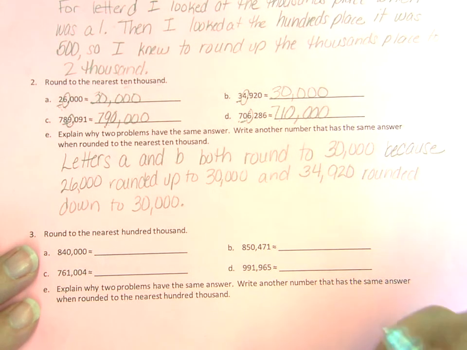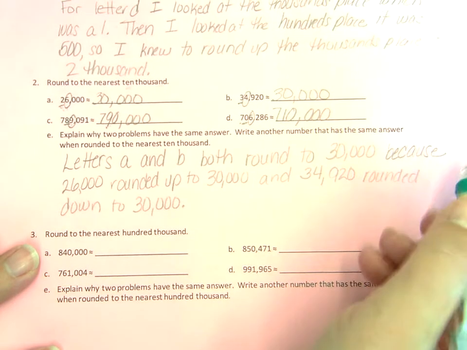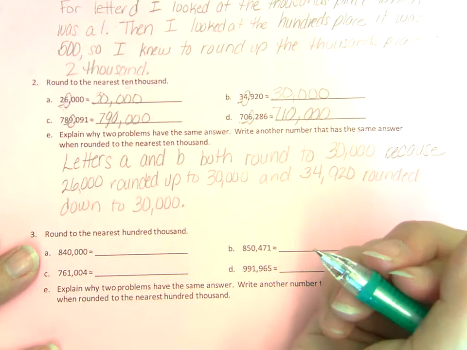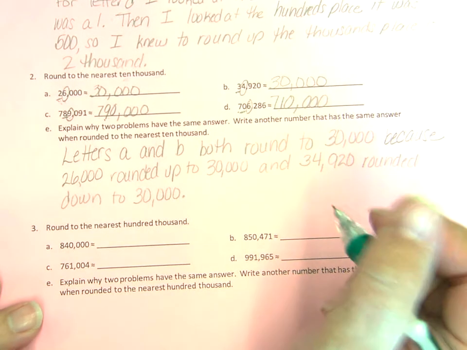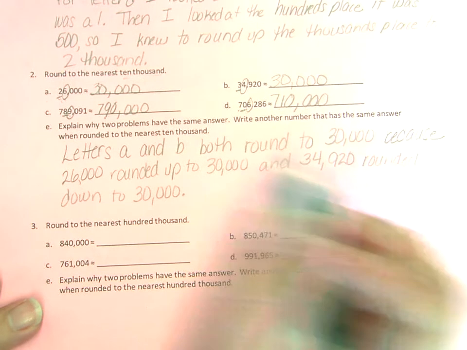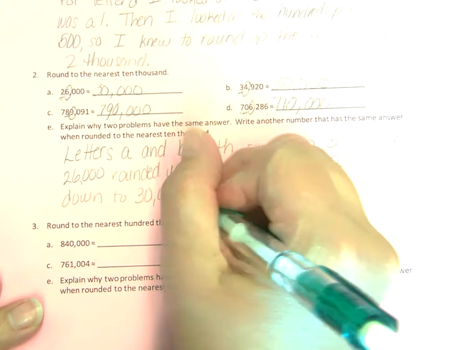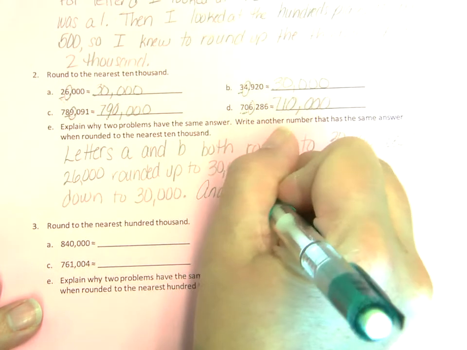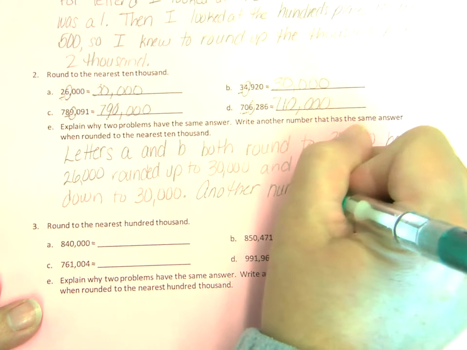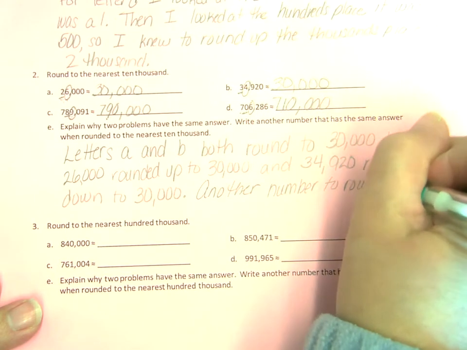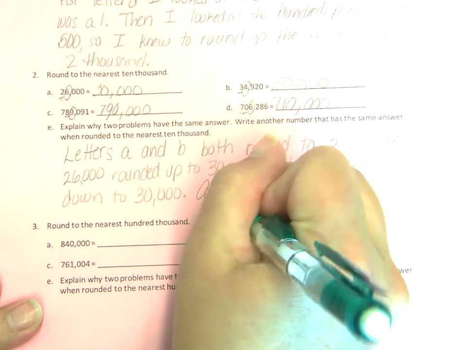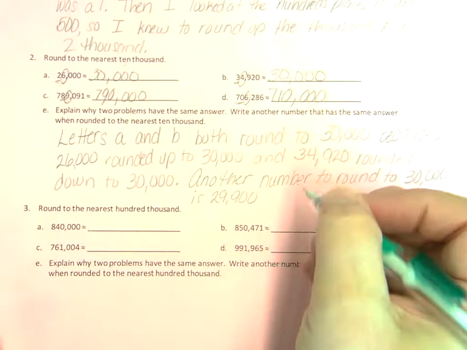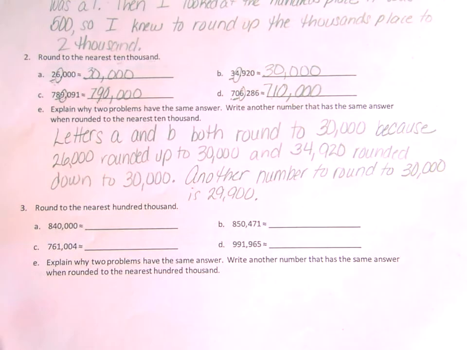Now, they also ask you for another number that has the same answer. You could pick anything that was above 25,000 to round up to 30,000. Okay? So I'm going to just say another number to round to 30,000. It is 29,900. Okay? That one would round to 30,000 as well. Okay, moving on.